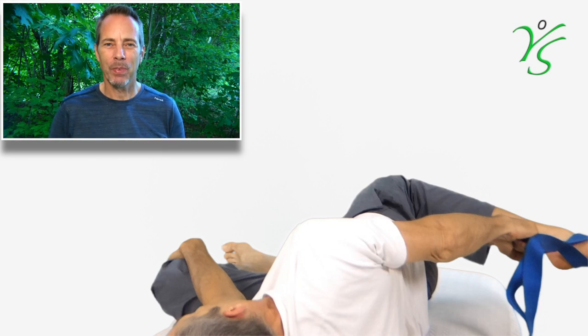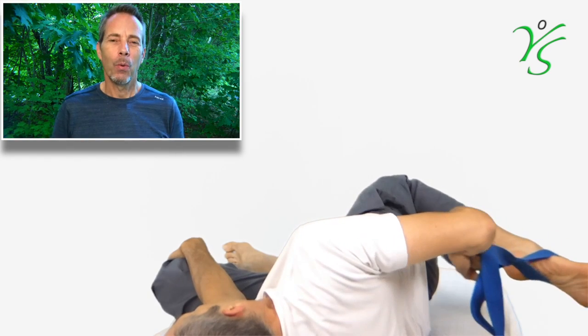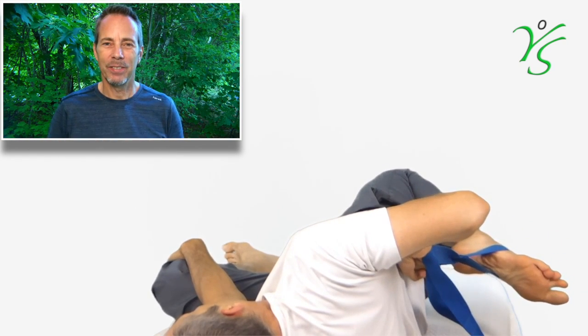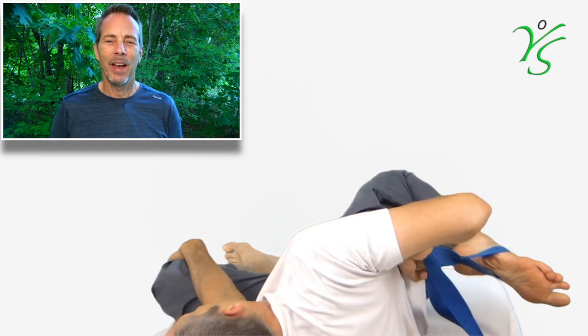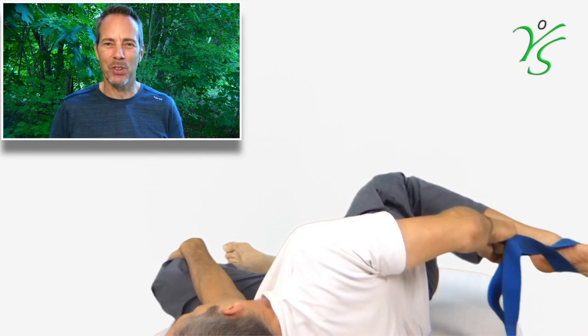Now, let's incorporate some slow rhythmic breathing to make sure your muscles are getting plenty of oxygen. So, as you begin the next repetition, exhale while flexing the knee of the target leg. Then, inhale as you release the target leg to the starting position.